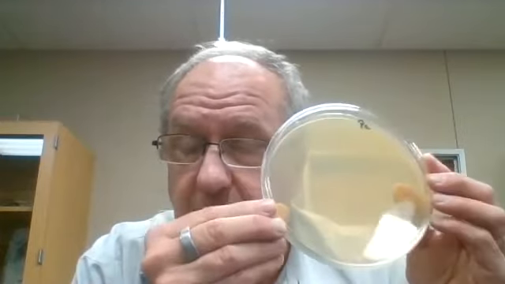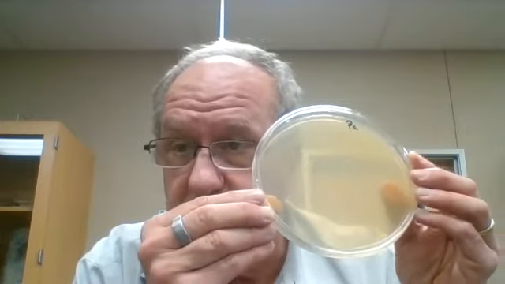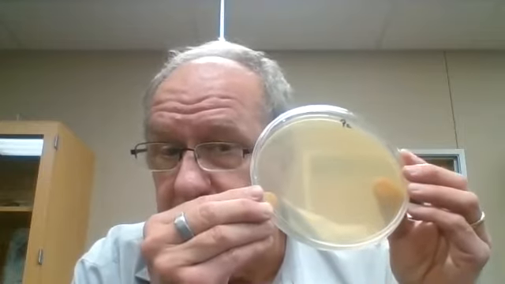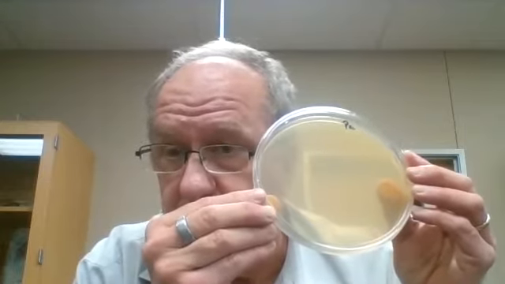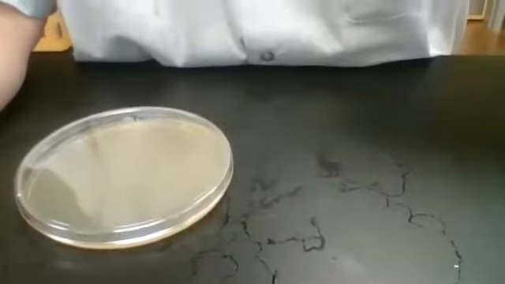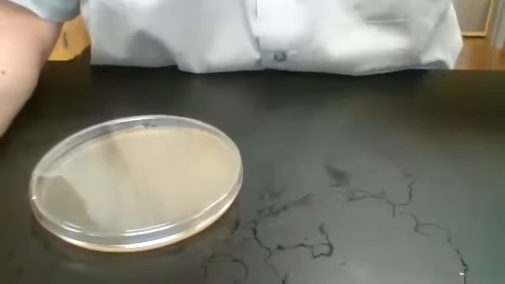So I will go ahead and get set up for the inoculation. I'm going to take liquid culture of Pseudomonas aeruginosa, spread it in a thin layer across the Petri dish, and then we'll put the antibiotic discs on directly. Okay, hopefully you can see that.